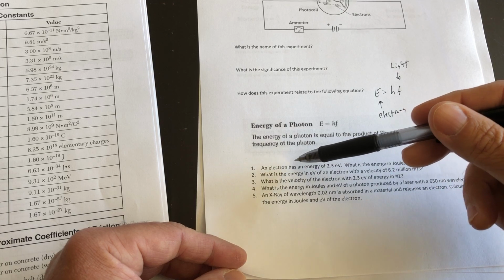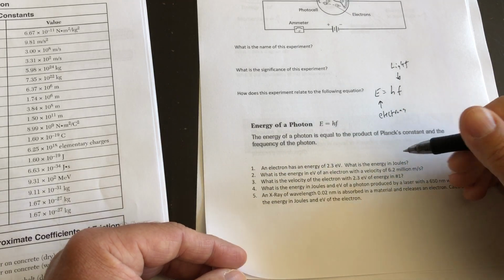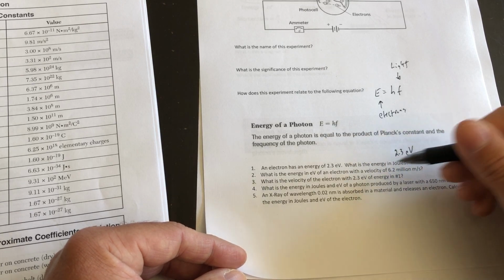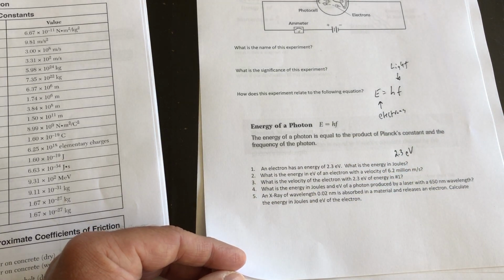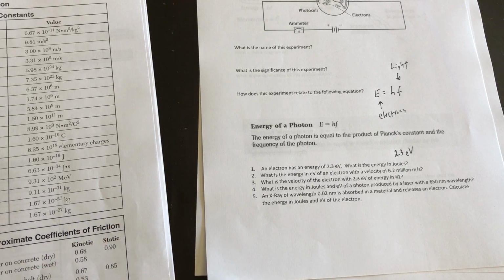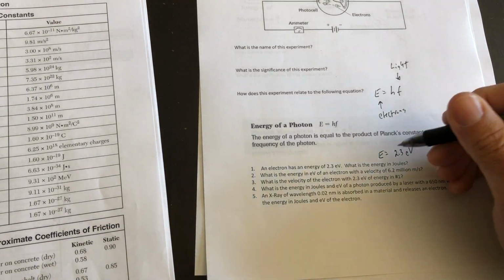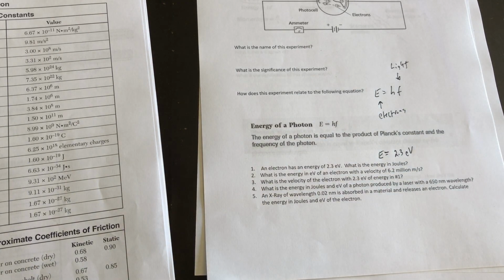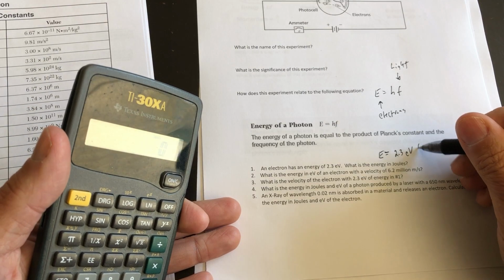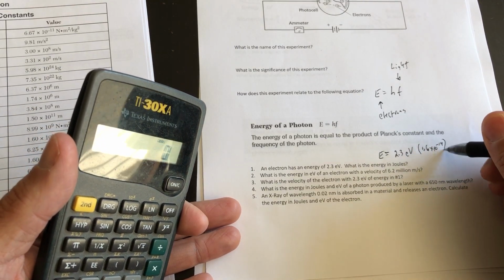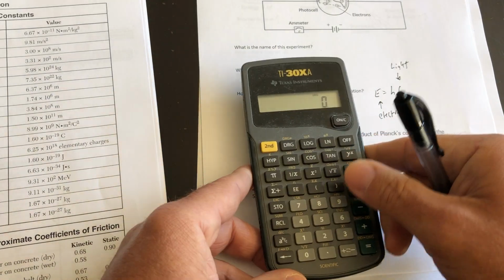We have these questions here. An electron has an energy of 2.3 eV. What is the energy in joules? Do you guys remember that? How do we convert from an energy of 2.3 eV to joules? Well, we want to multiply this by 1.6 times 10 to the negative 19th.